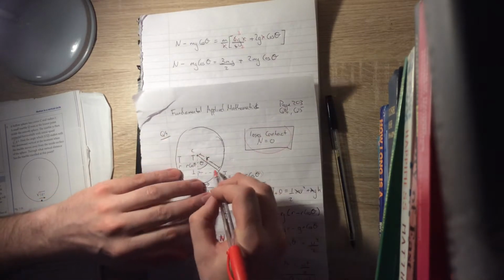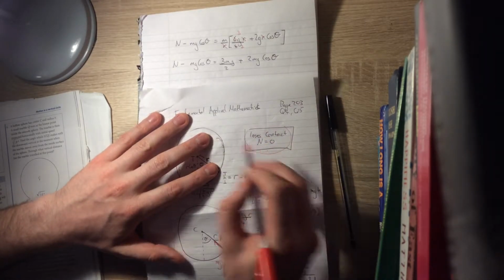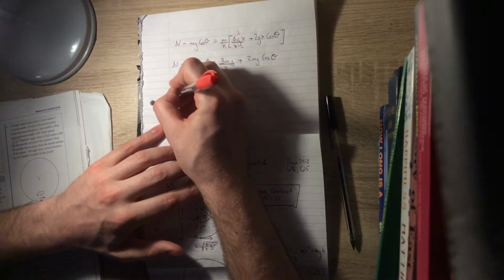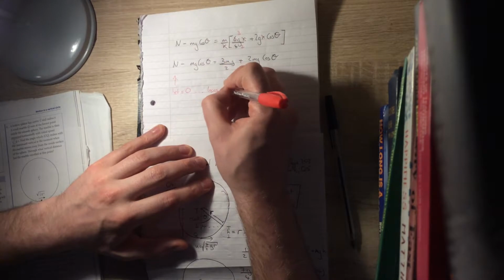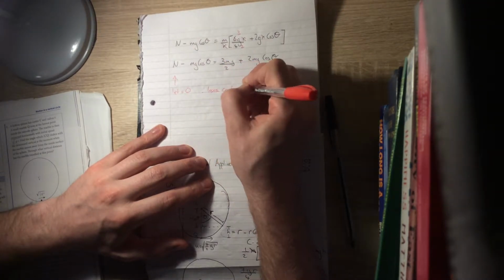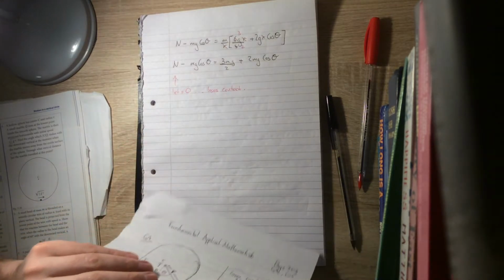Okay, now if you remember at the start of the question, at the point it loses contact, which is what we're looking for, the normal force is going to be 0. So let N equal 0 because we've lost contact here with the surface of the sphere.